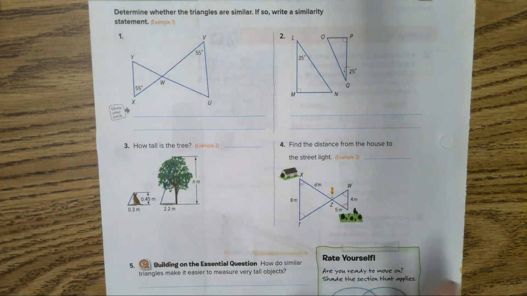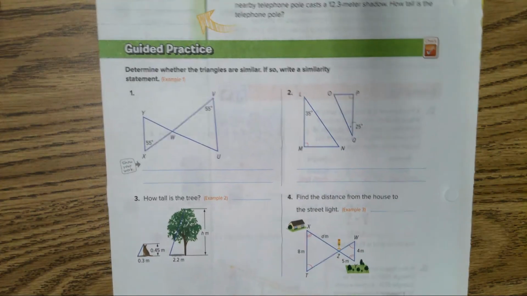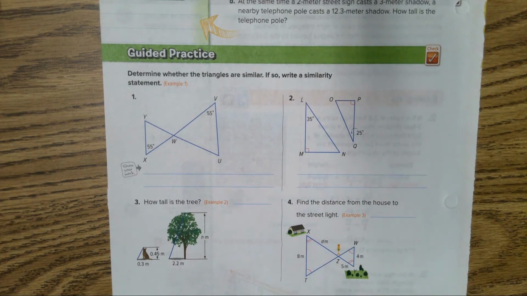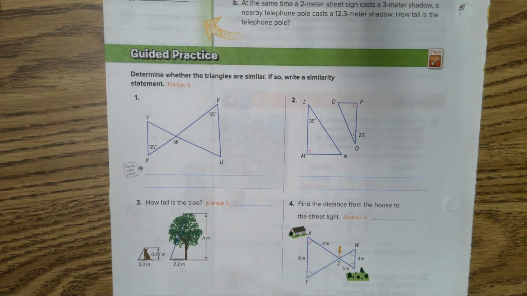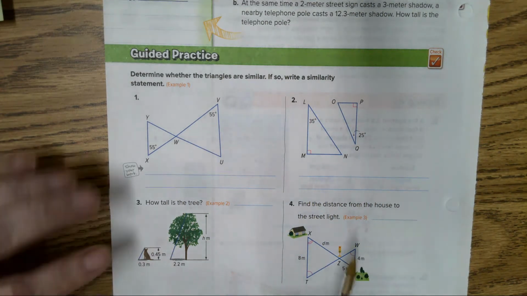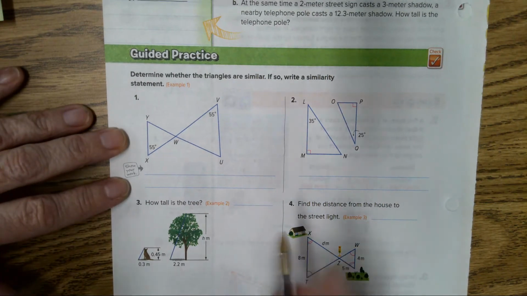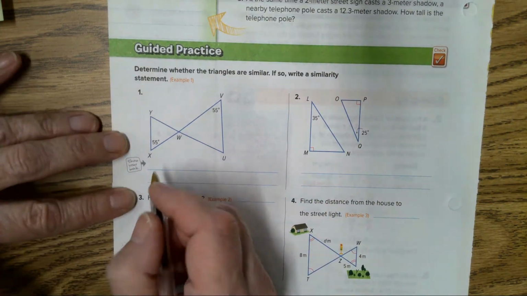So we are on IN28. We're going to skip the part B and just go straight into the guided practice, kids. So on this it says determine whether the triangles are similar. If so, write a similarity sentence. Okay, these are similar. How do I know? I know, so are you ready to write?